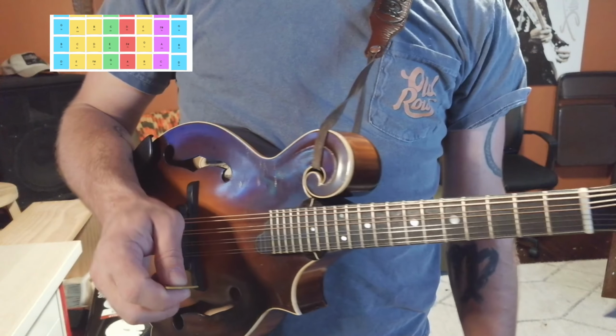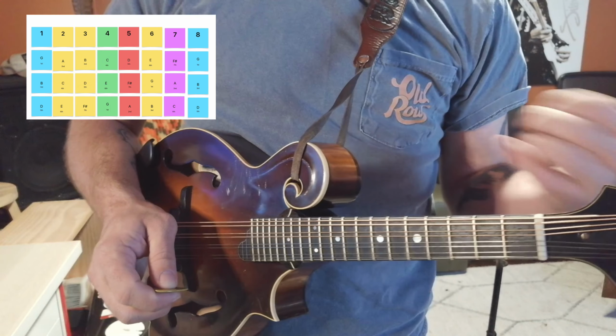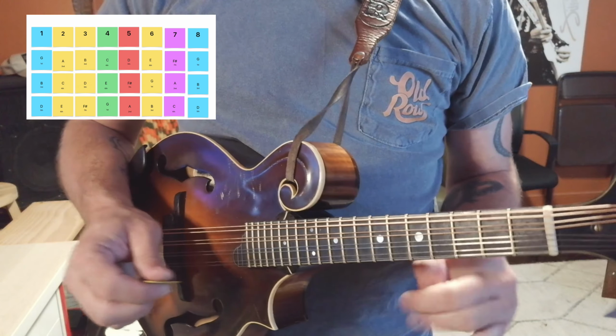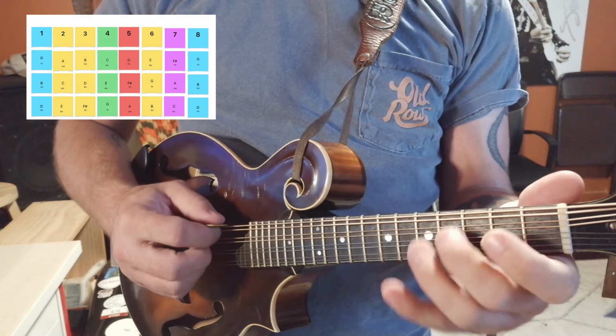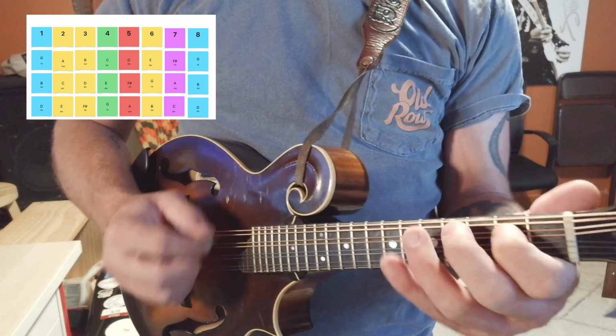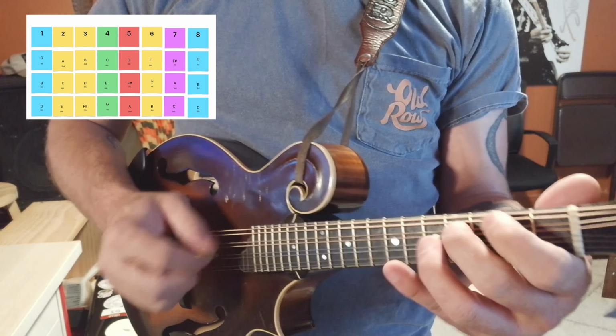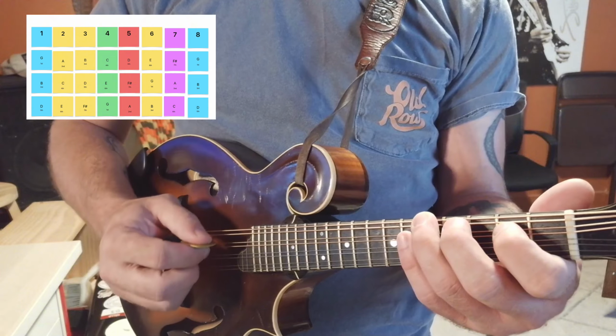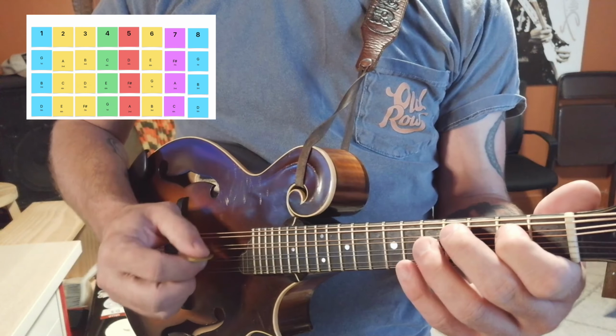For exercise 2, we ascended with the first arpeggio and we descended with the second arpeggio. So that will look something like this. G major, A minor, B minor, C major, D major, E minor.